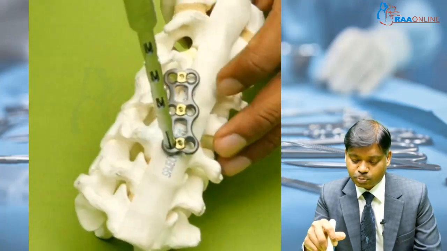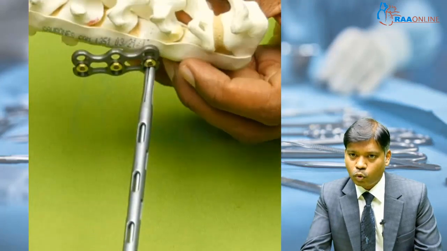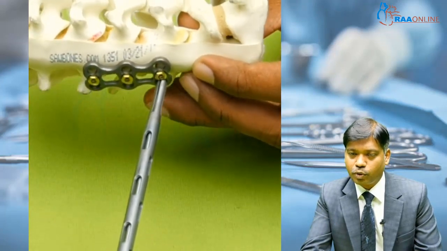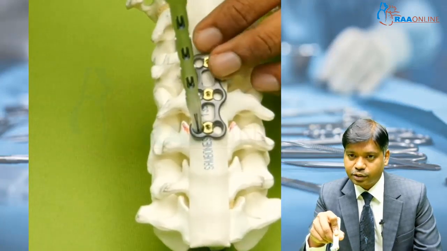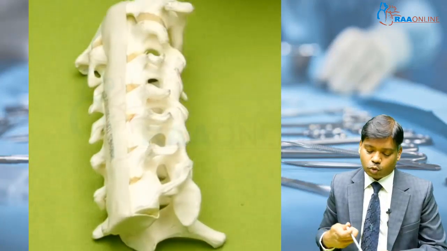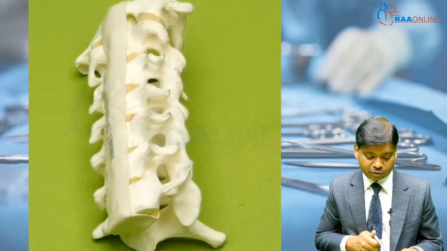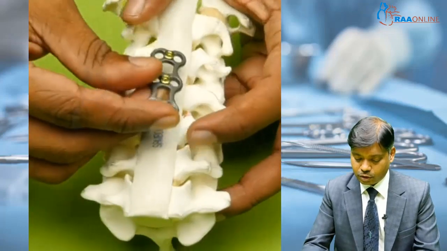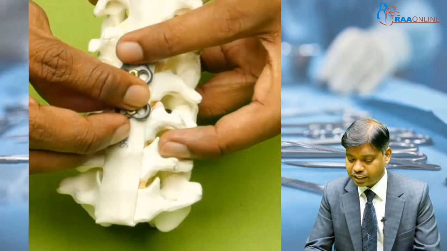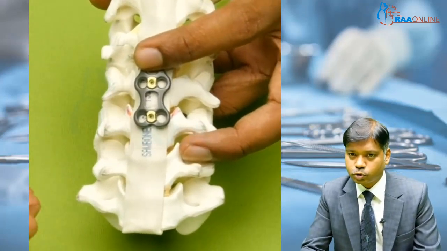Once the plate is placed, it should not be over the disc. That is very important. You have to confirm the position of the plate, that it is not over the disc and it is over the vertebra. Once the plate is placed, then you have something called the screws. So this plate is placed and then you use screws.